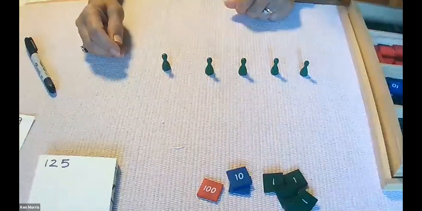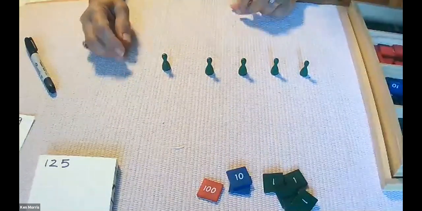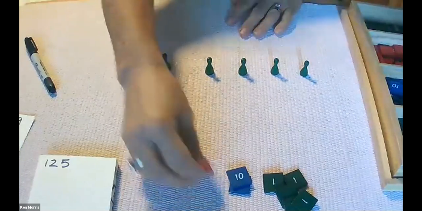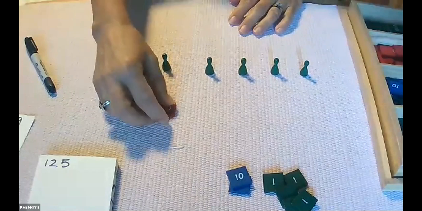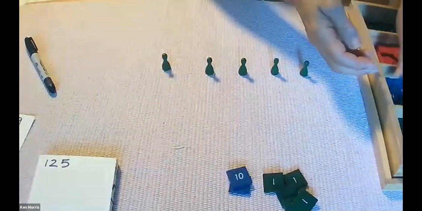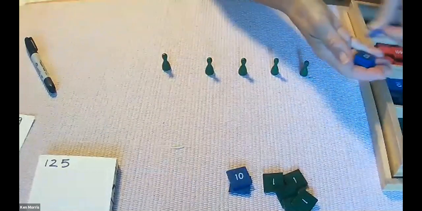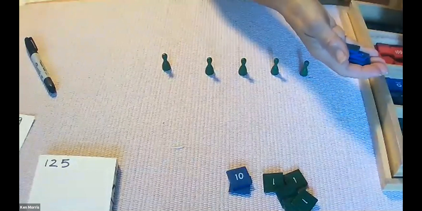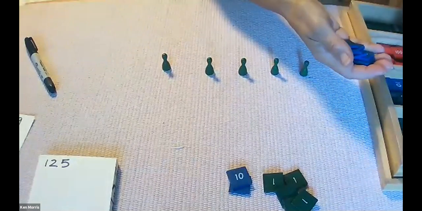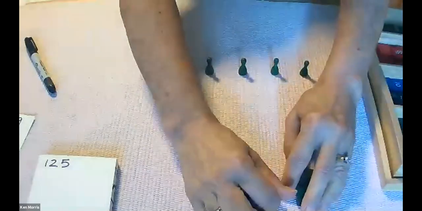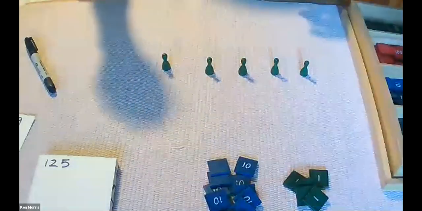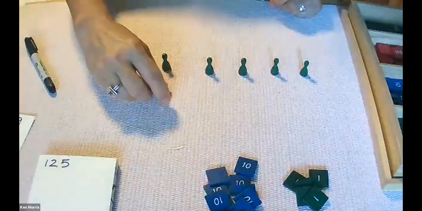Okay, so I'm going to go ahead and start with the greatest place value. Of course, I cannot distribute the 100. I need to change the 100 over to 10. Let's exchange 3, 4, 5, 6, 7, 8, 9, 10. And now I can start my distribution.